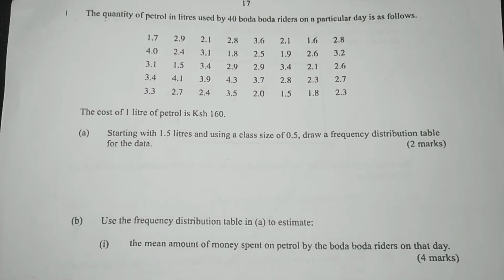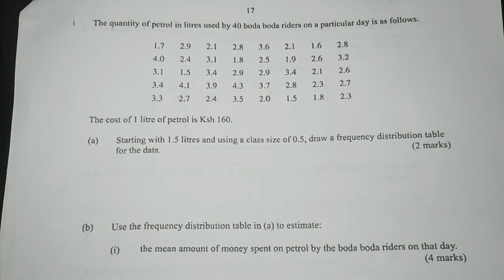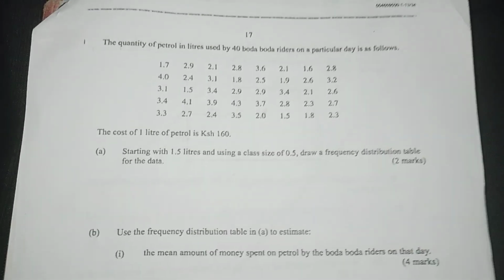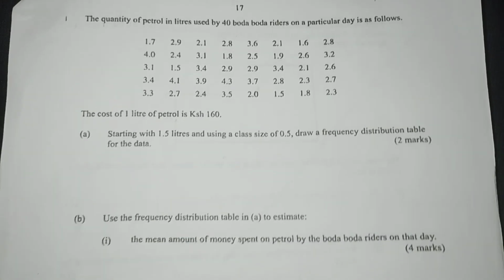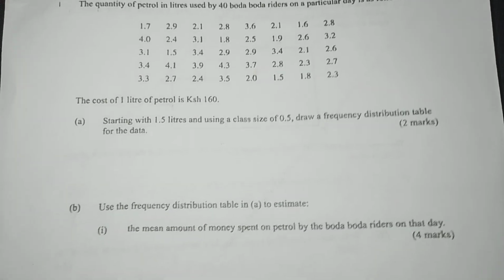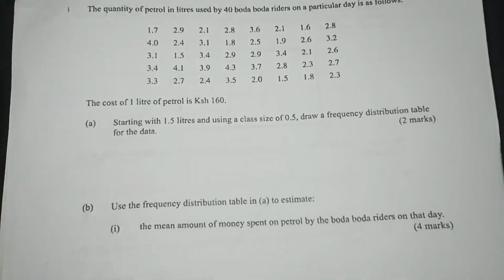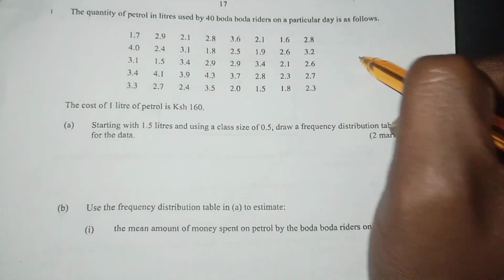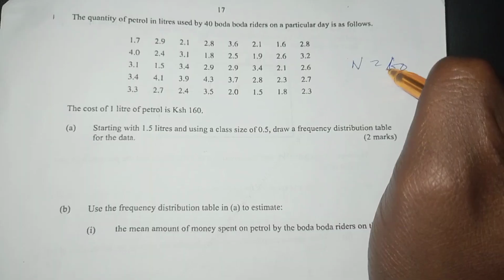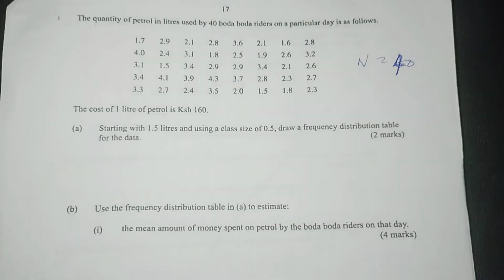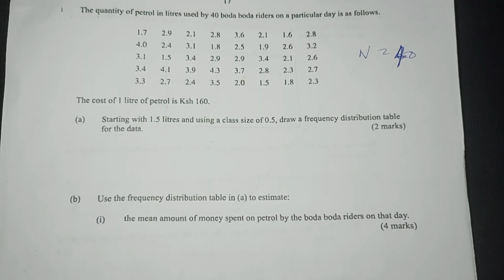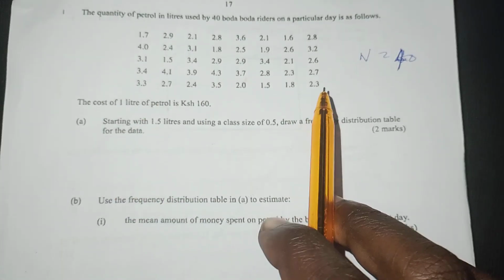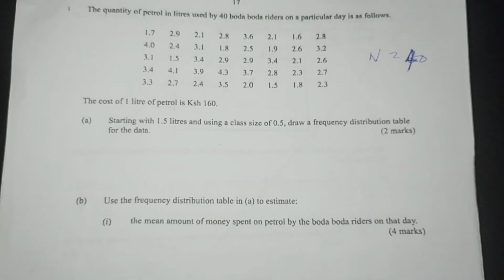KCSE Mathematics 2025, statistics question, 10 marks. You're given a question: the quantity of petrol in liters used by 40 boda boda riders. So here the total number is 40. On a particular day is as follows: 1.7 all the way up to this value.